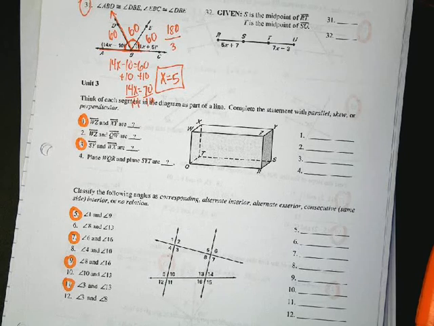Alright, you guys, so we are back with Unit 3 for the midterm review. We're going to start talking about some lines here. The first section is asking to state whether or not the lines are parallel, skew, or perpendicular.